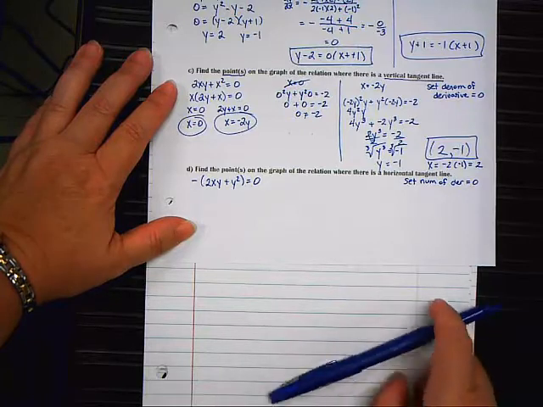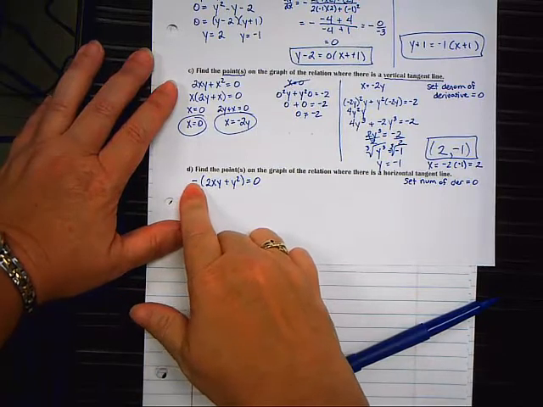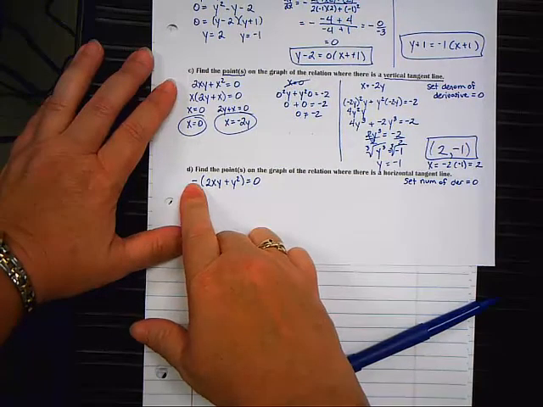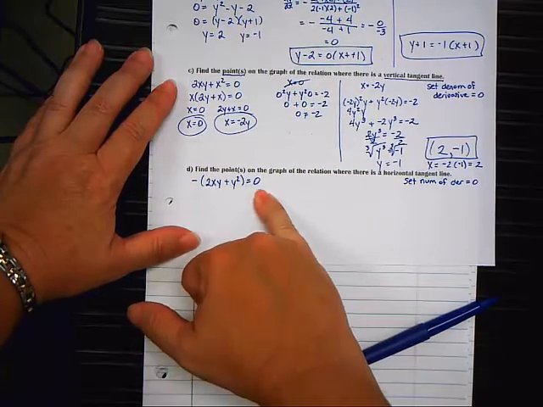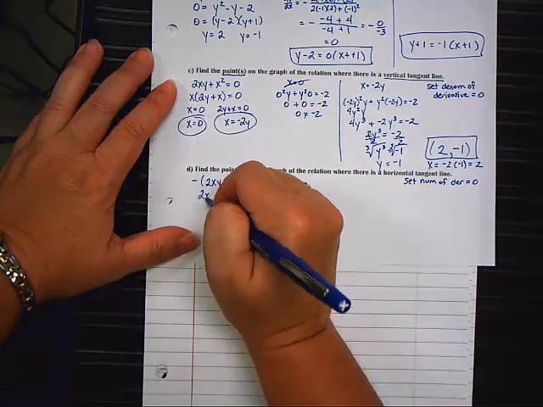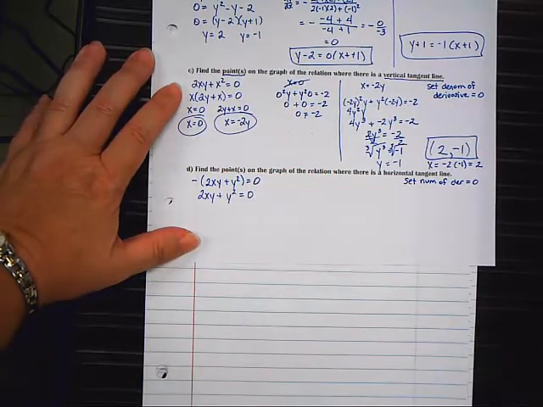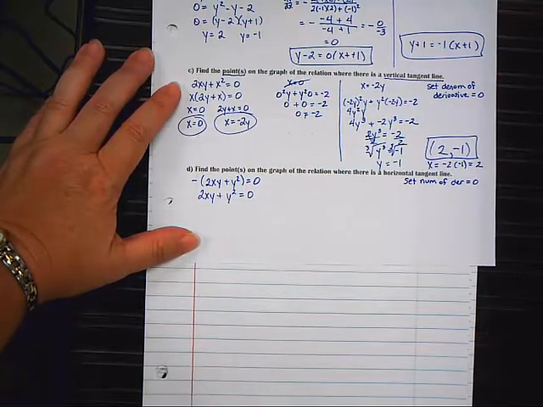Somebody asked me, well, how do you know the negative goes with the top and not with the bottom? The reason it doesn't matter is that's like a negative 1, right? If I divided both sides by negative 1, how would it affect the 0? Not at all. So I really don't even need the negative, just 2xy plus y squared equals 0. How similar does that look to part C? Almost identical. You do it exactly the same way.